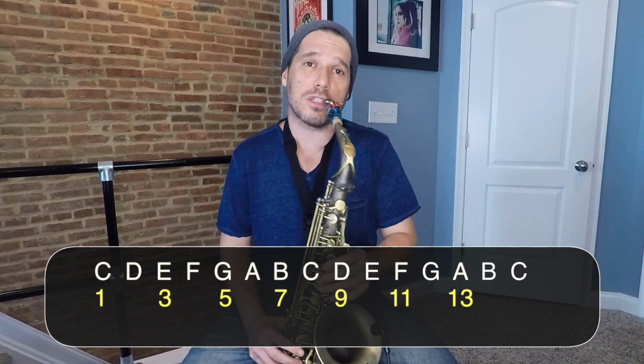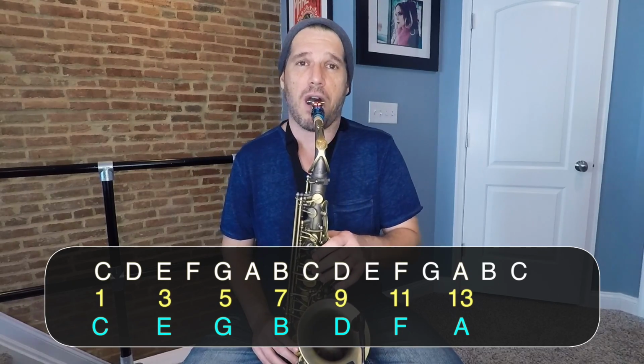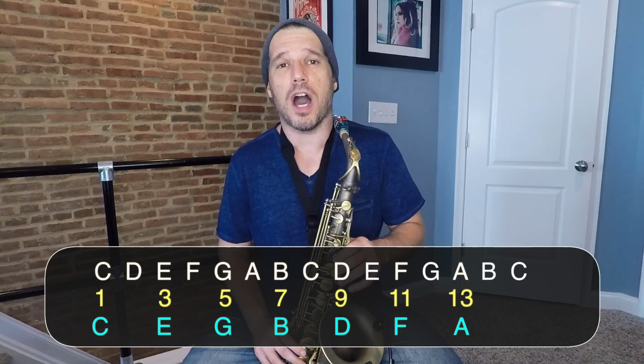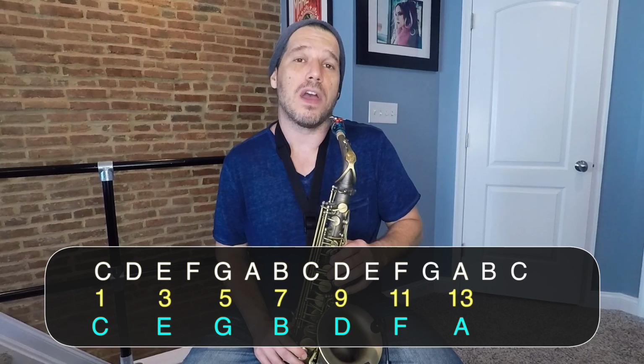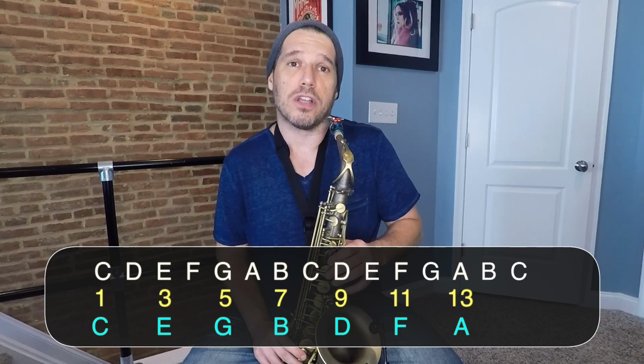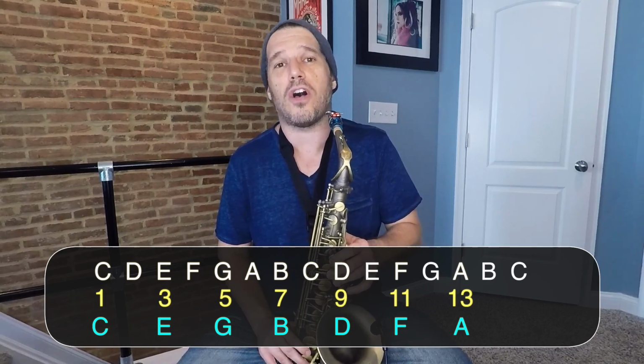So if we play our first, then we play our 3, we go up to the 3rd note of the major scale. Then we play our 5, we go up to the 5th note of the major scale. Then we go up to the 7, we play the 7th note of the major scale. Then we go to the 9th. So the 9th would be the next 3rd. So we are on a B in the key of C, so we're on a B for a 7th. It would go B, C, and then D would be your 9th.